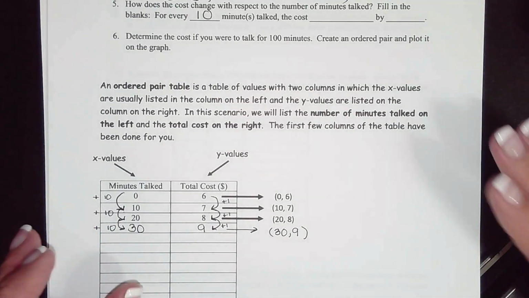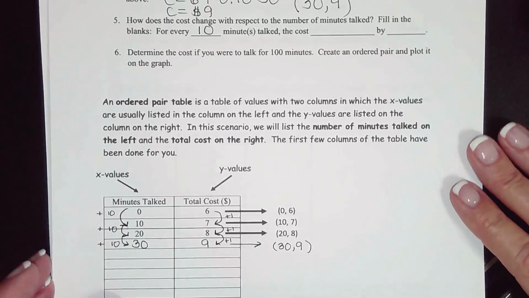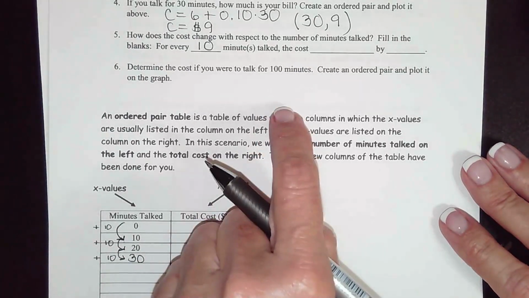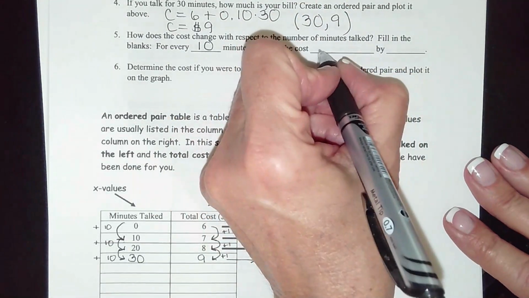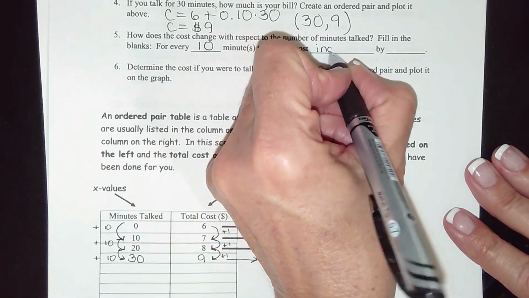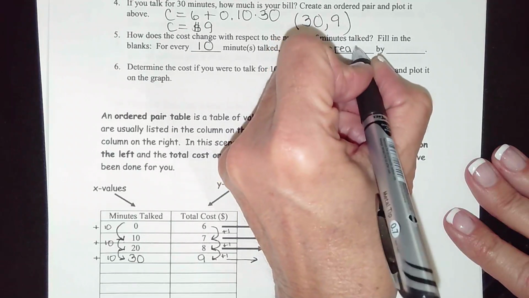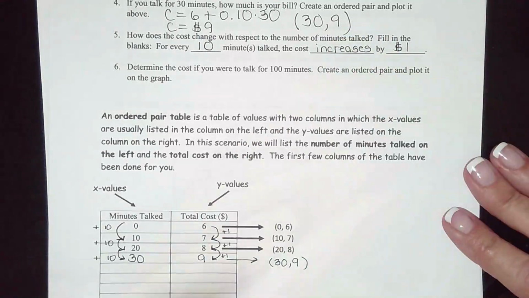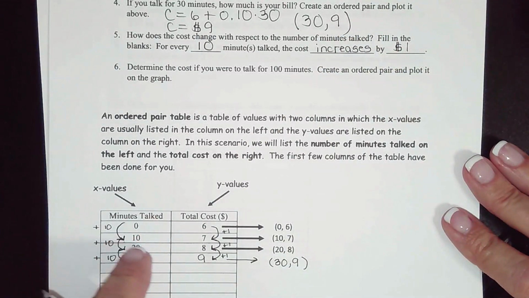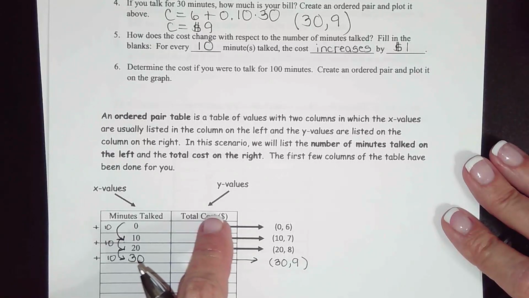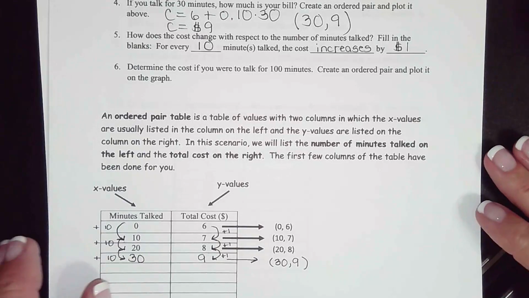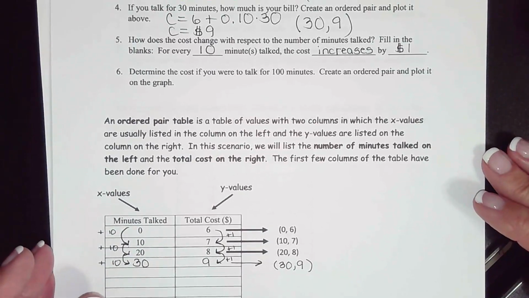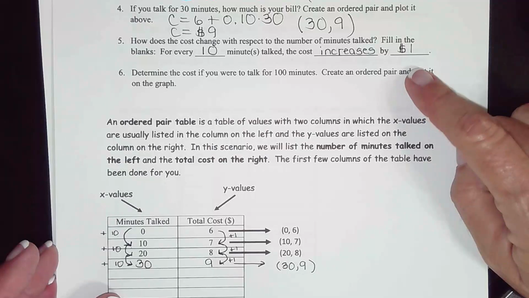And we'll learn that that's called the slope. So the cost increases or goes up, whichever your favorite phrase is, by $1. So for every 10 minutes talked, the cost goes up by $1. And we're going to learn later that is called the slope statement.